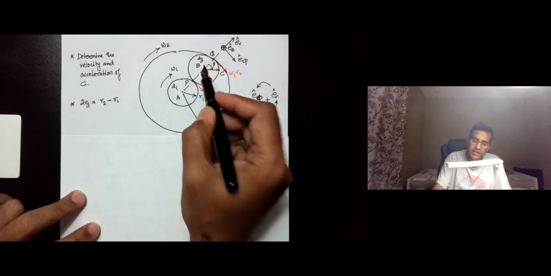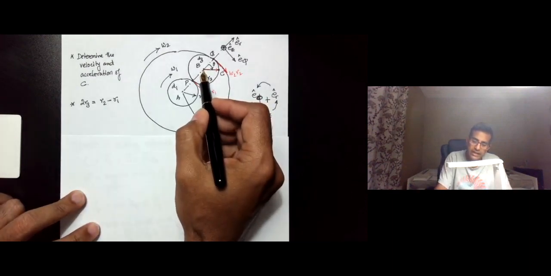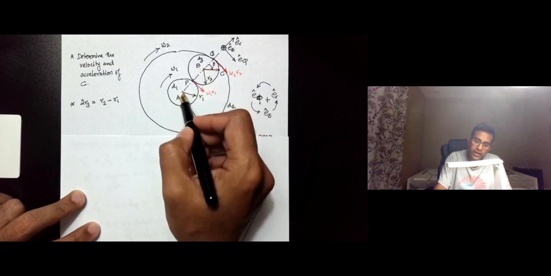You can find the acceleration of B using all these relative velocity equations and so on, but the acceleration of B is going to be simplified if you note that the point B is going around the point A in a circle, right?